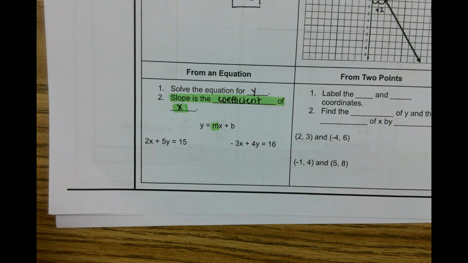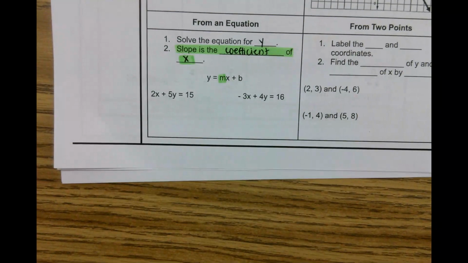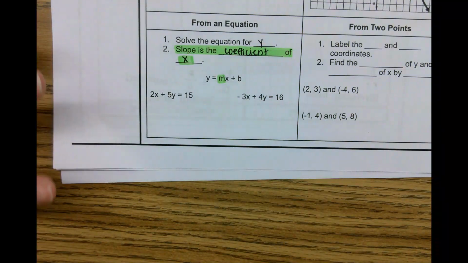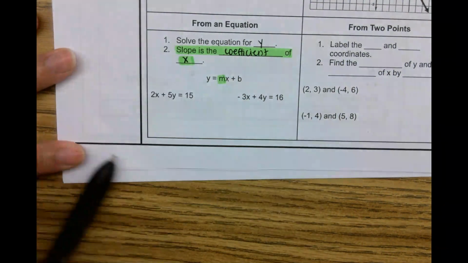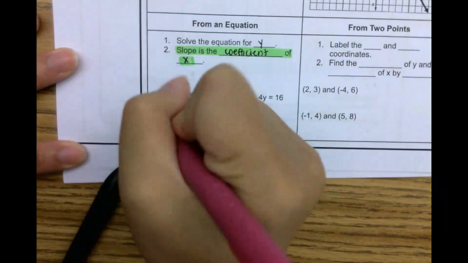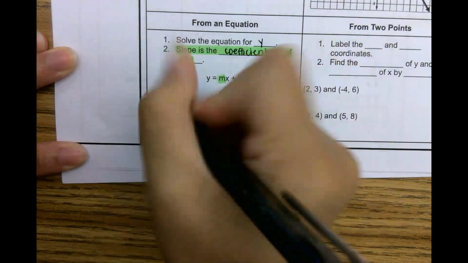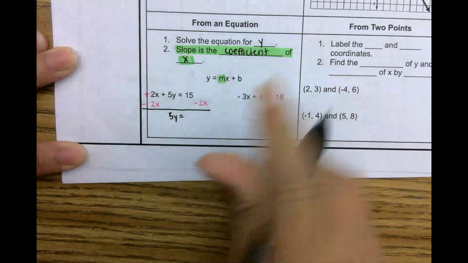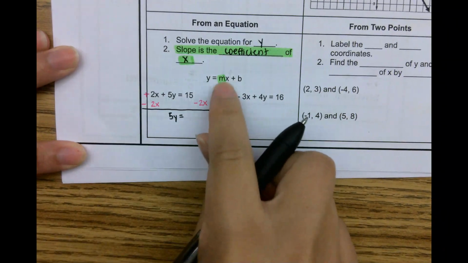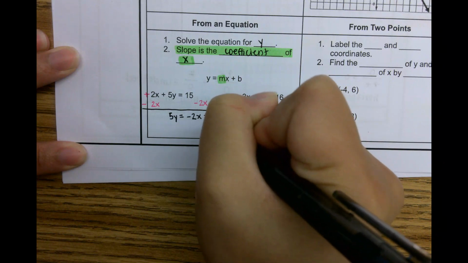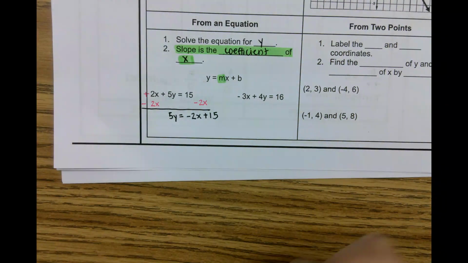So let's get started. So here I have 2x plus 5y equals 15. I'm going to start by solving for y so it gets changed into this form, which we know as slope-intercept form, okay? So since this is a positive 2x, I'm going to move it to the other side by subtracting 2x. Okay. 2x minus 2x, they undo each other, leaving me with 5y. Okay. And then just so it looks the same as this, I'm going to rewrite it with my x's in front. So it's going to be negative 2x. And since this is a positive 15, it'll be a plus 15. Okay. Please keep in mind you cannot combine these. They are not like terms.